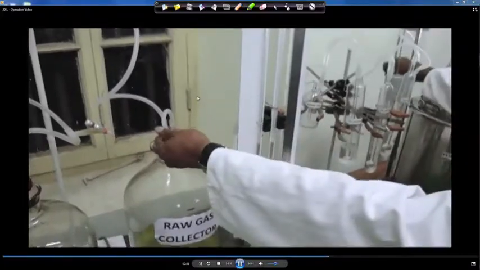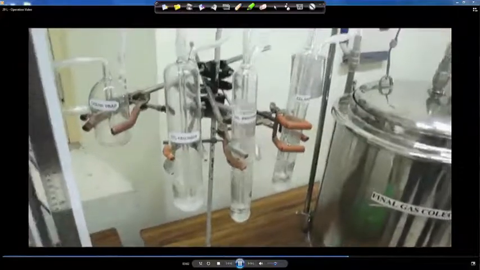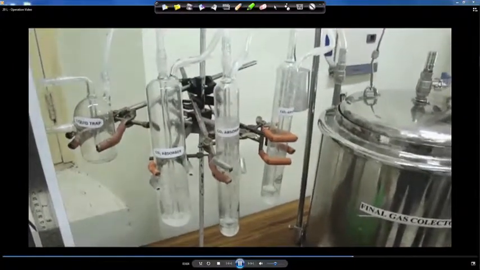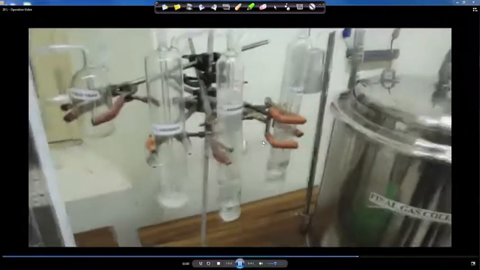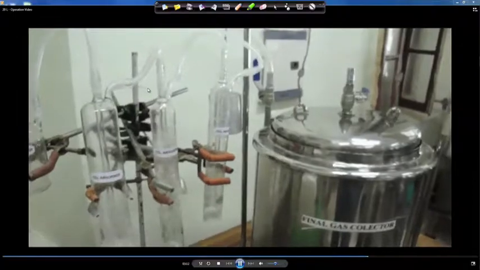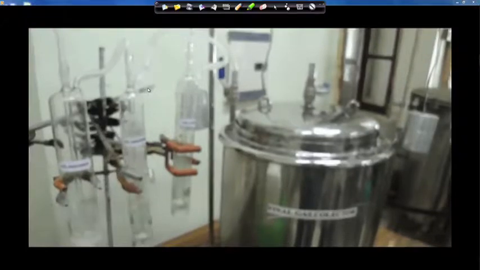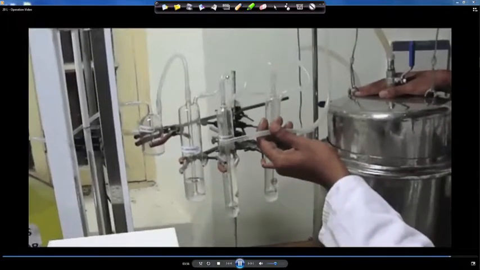Now we open this pipeline so that whatever gas is accumulated can be collected in the gas collector. But this is passed through the carbon dioxide absorber. Here we use 50% KOH solution to absorb carbon dioxide, and here we have a trap just to protect this KOH. It should not disturb our fermentation process. Finally, we try to find out the nature of the flame of the hydrogen. We find it is perfectly blue.